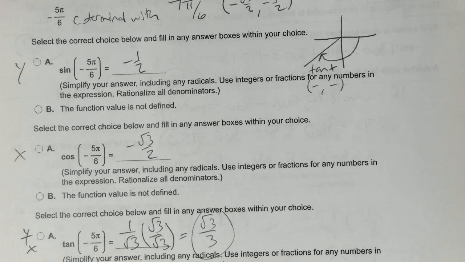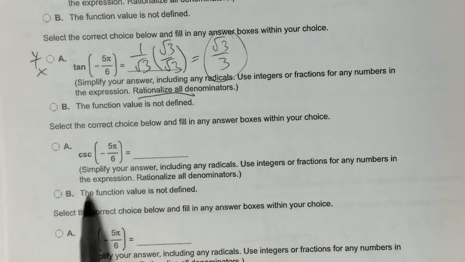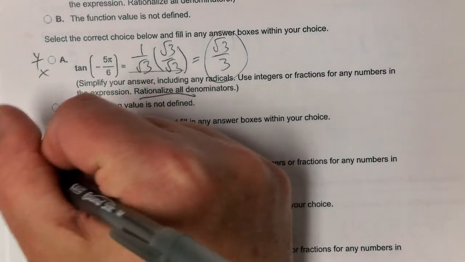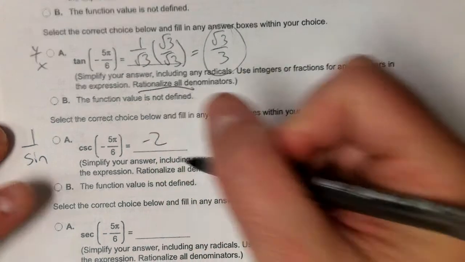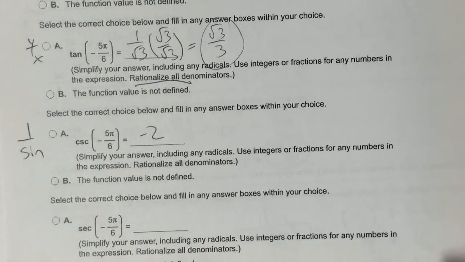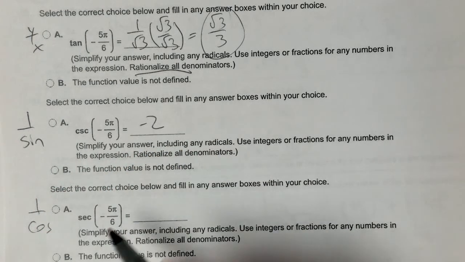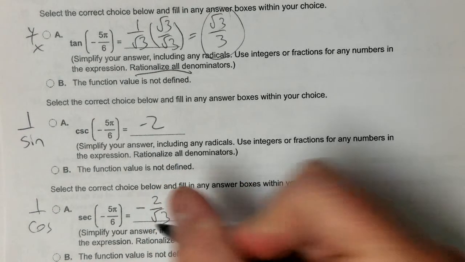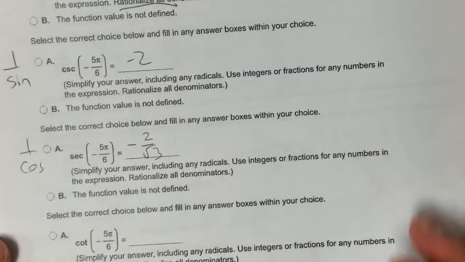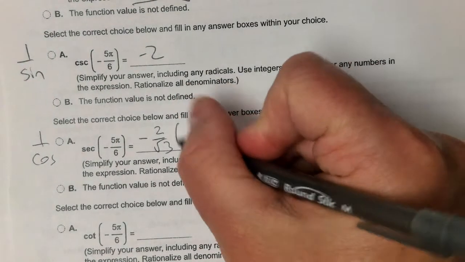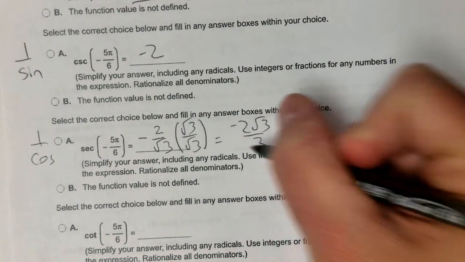Any other questions? Okay. Then the next part says cosecant, and that's when you flip your sine answer. If you flip negative a half, you get negative 2. And secant is when you flip cosine. So that's negative 2 divided by square root of 3, just flipping it. And then from there you have to rationalize. So square root of 3 over square root of 3, negative 2 square root of 3 over 3.